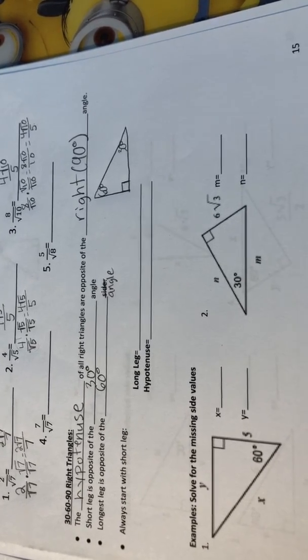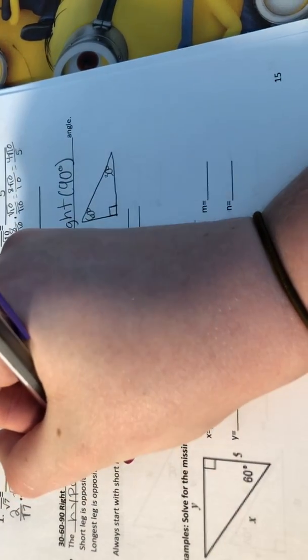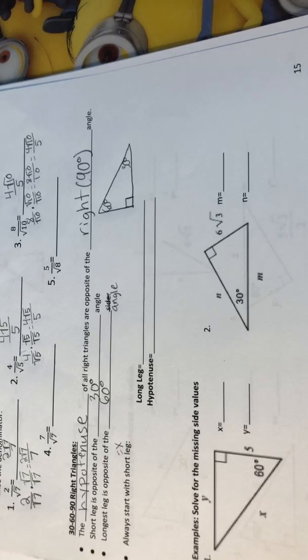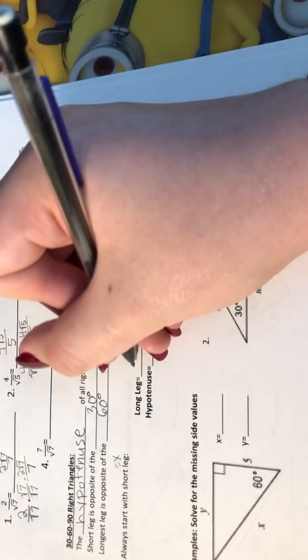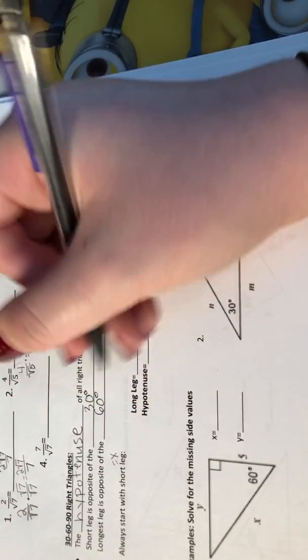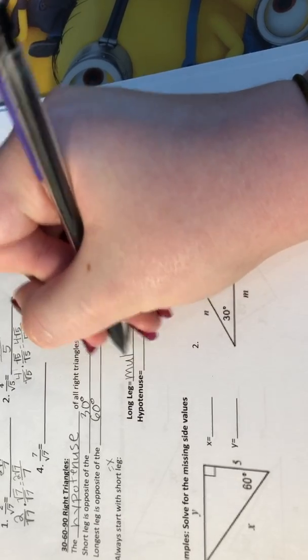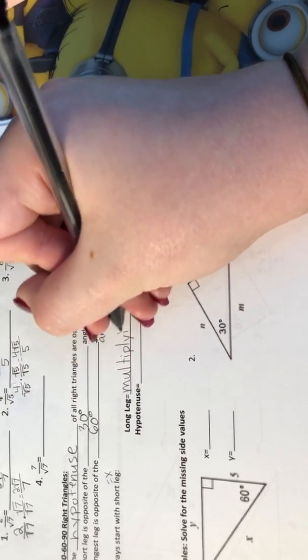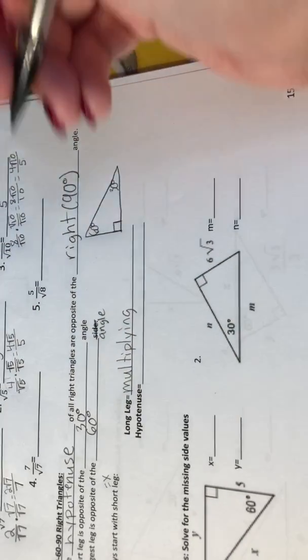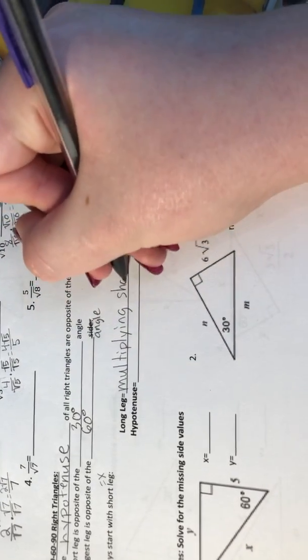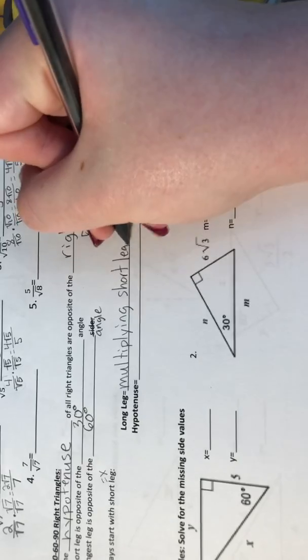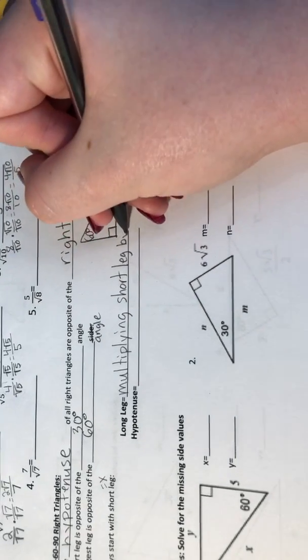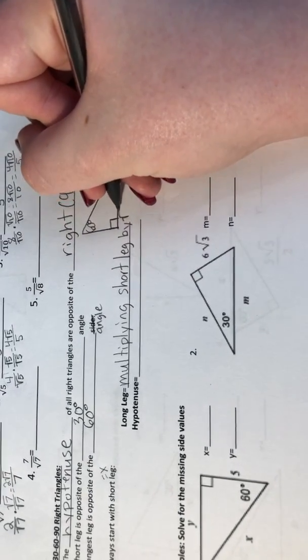So starting with the short leg is going to equal x. The long leg is multiplying the short leg by 2, by the square root of 3, my bad.